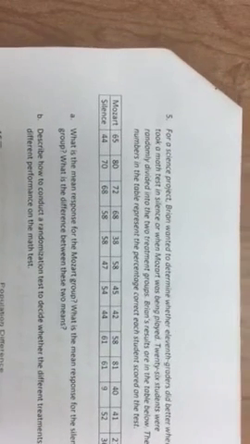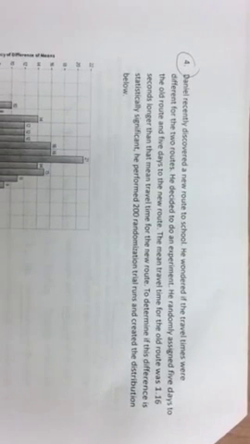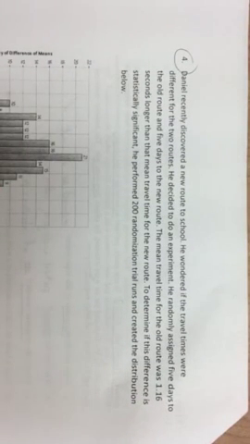Okay, this statistics problem, number 4 and number 5 are very similar. So I'm going to do problem number 4. You do problem number 5 then on your own. So this is all about the randomization distributions, which we cover in class on Tuesday and Wednesday of the second week.